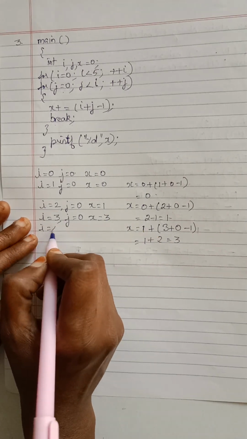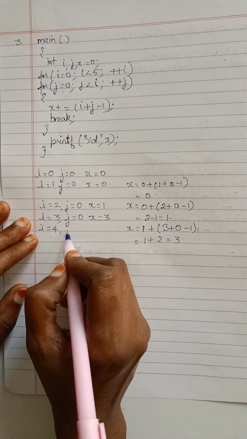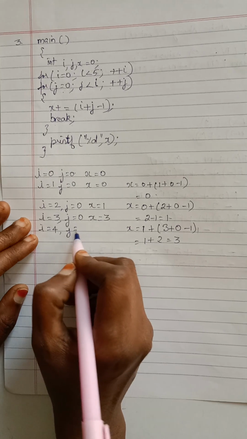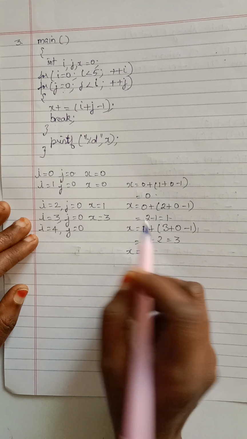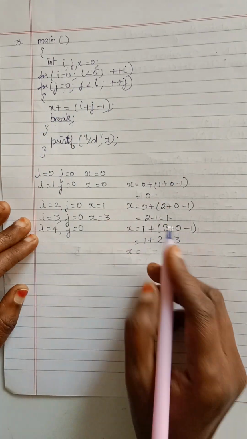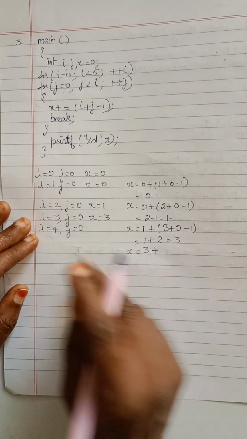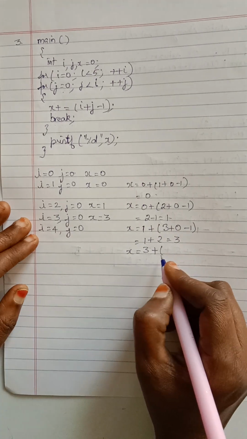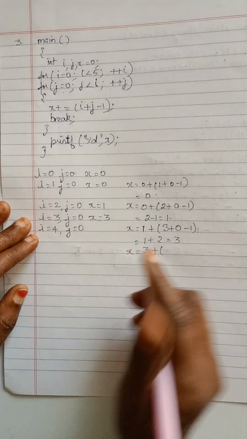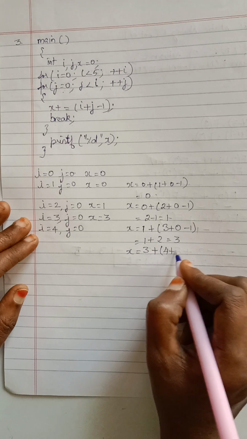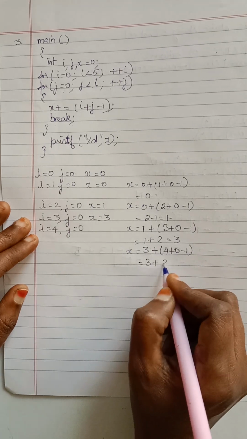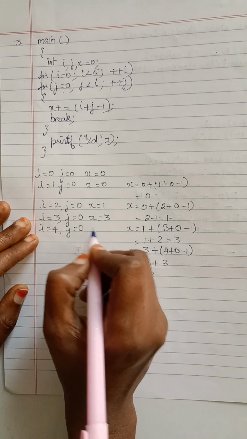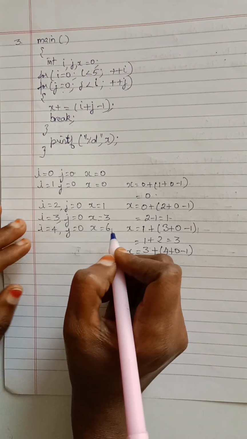Next i equals 4. When i equals 4, j also is 0 only. Now x becomes the previous x value 3 plus the value of i plus j minus 1, that is 4 plus 0 minus 1, which is 3. So 3 plus 3 is equal to 6. So x becomes 6.